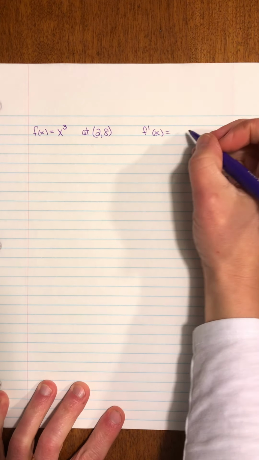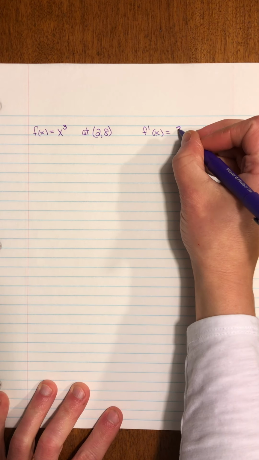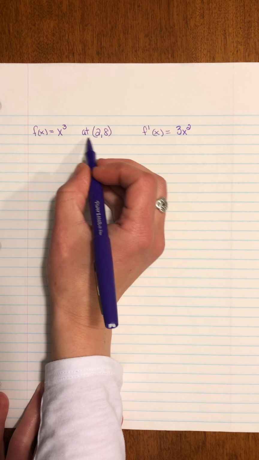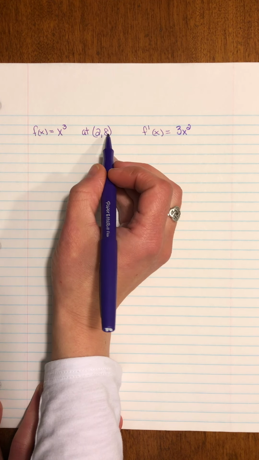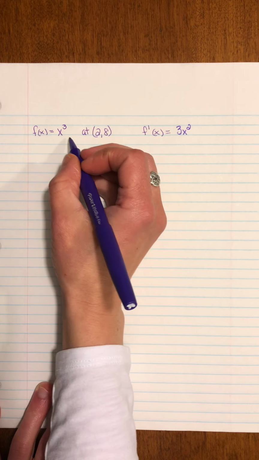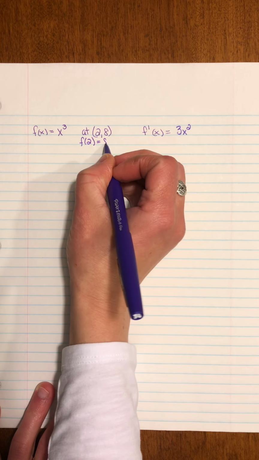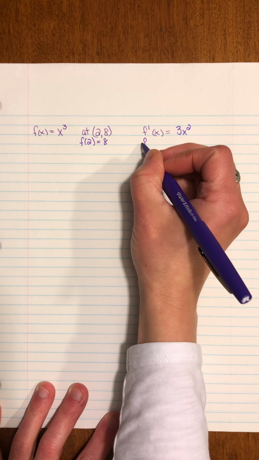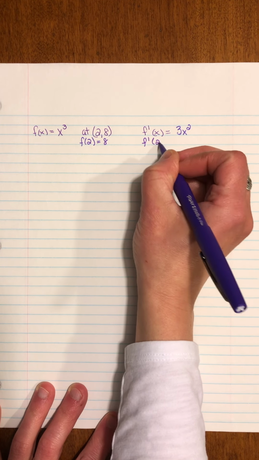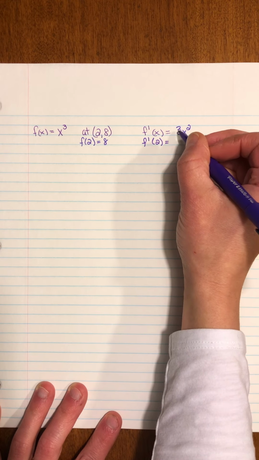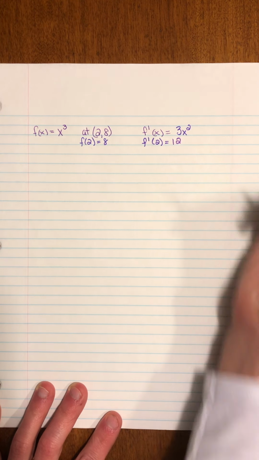So we know f prime of x is going to equal 3x squared. All right. So what this means is the point 2 comma 8 is on the function. So f of 2 is equal to 8. So then we're also going to find now what f prime of 2 is equal to, which is 2 squared is 4 times 3, that's 12.